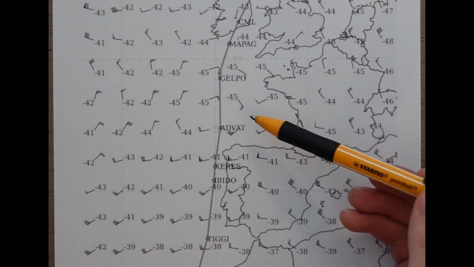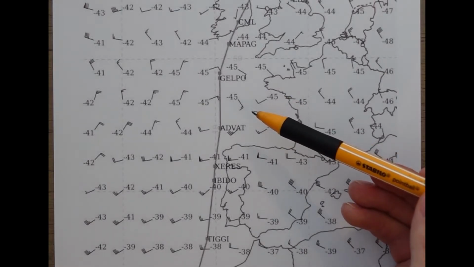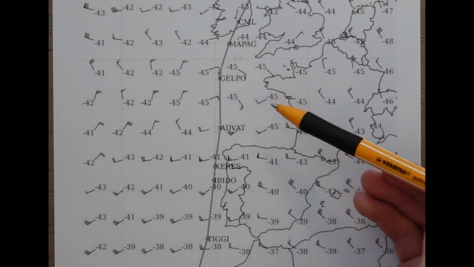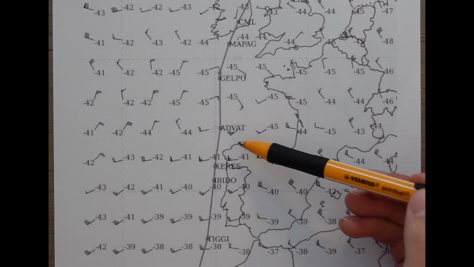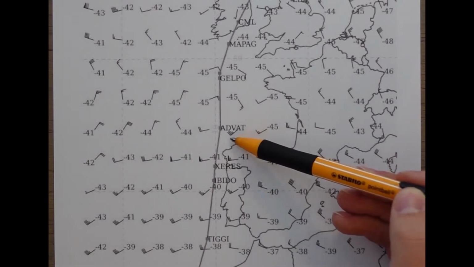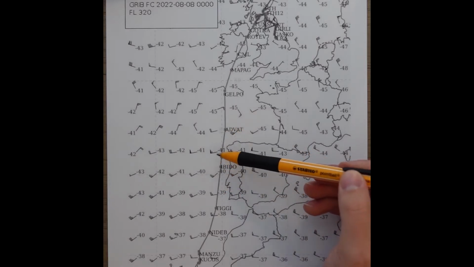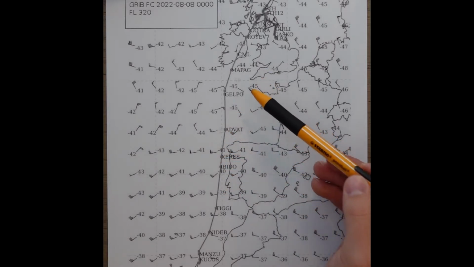A triangle indicates 50 knots, a full line is 10 knots, and a half line is 5, so you just add them together. So if we pick a random one, maybe this one at ADVAT, we can see that the strength of this wind is about 35 knots, and it's blowing from the southwest. We can also see the general pattern of wind along our route is westerly, changing towards northerly as we reach the UK.